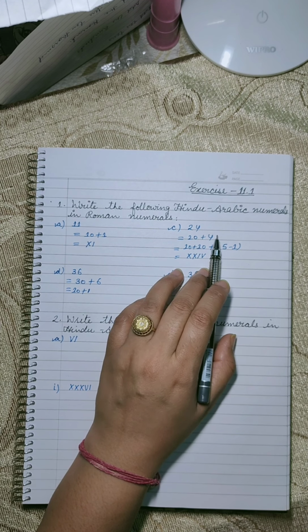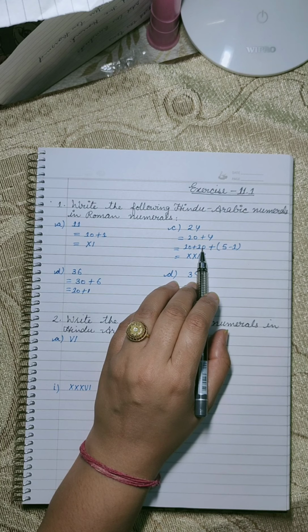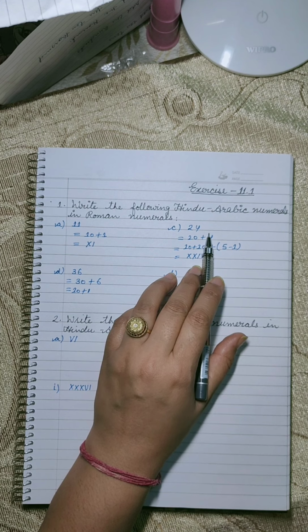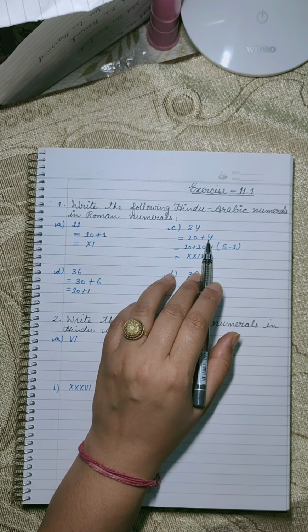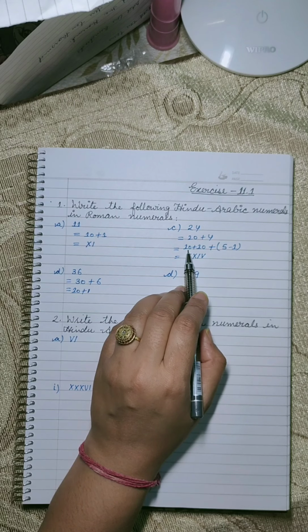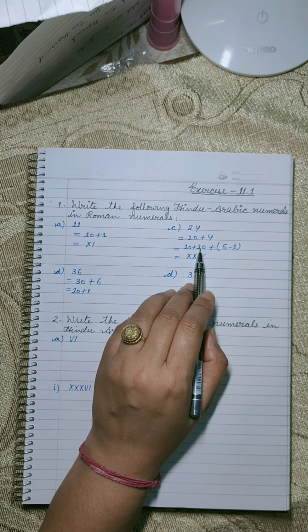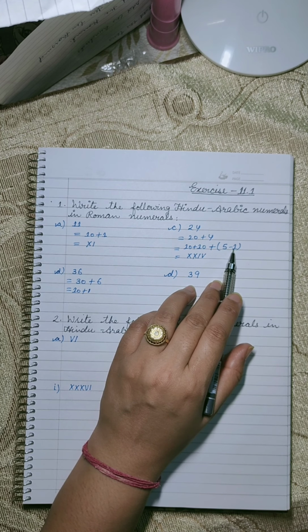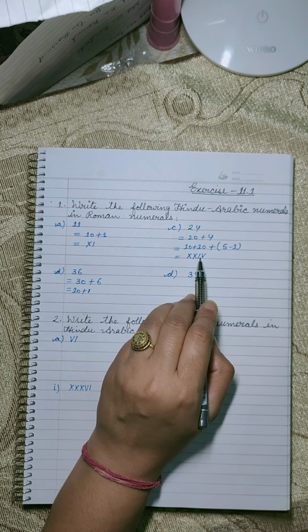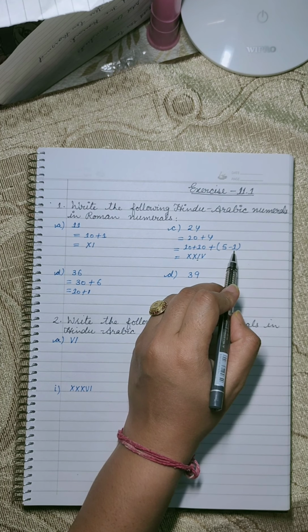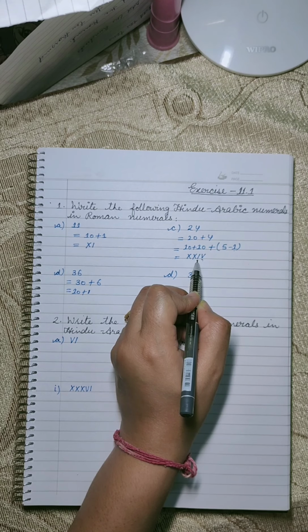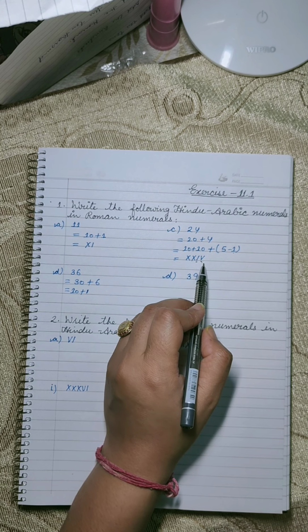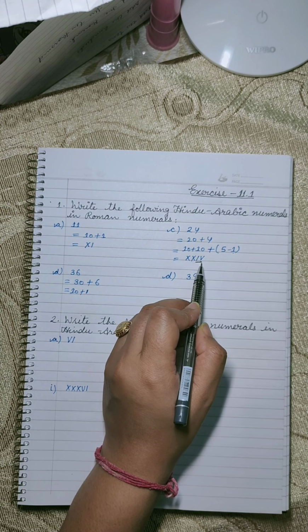Next is C part, 24. 20 plus 4. 20 is equal to 10 plus 10 and 4. There is no Roman numeral for 4. So how do we write it? We will do it as 5 minus 1. 10 for X. 5 minus 1. माइनस का कॉन्सेप्ट है तो स्मॉलर नंबर लार्जर के लेफ्ट में लाइ करेगा. स्मॉलर 1 था माइनस और ये लार्जर, इसमें माइनस किया तब 4 आया. 5 minus 1, 4. So it is equal to XXIV. Clear? IV means 4.